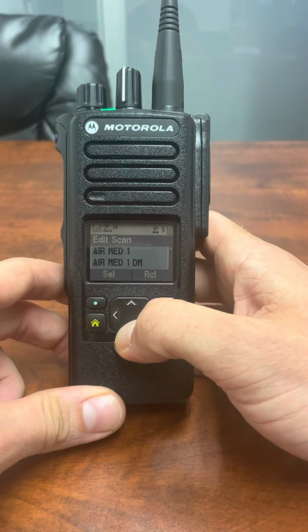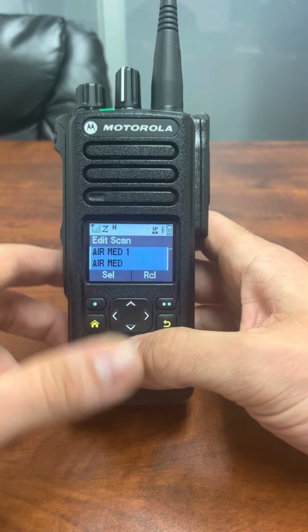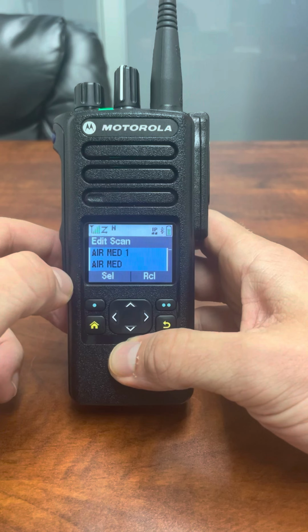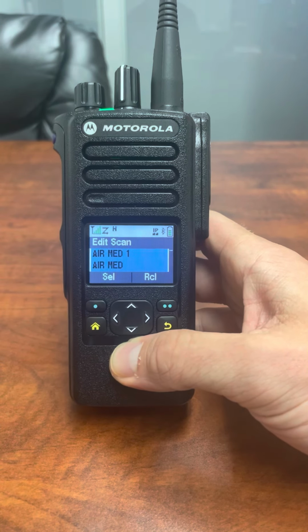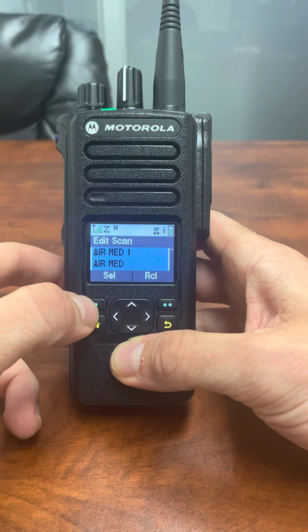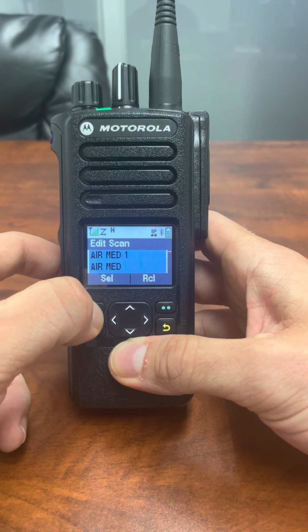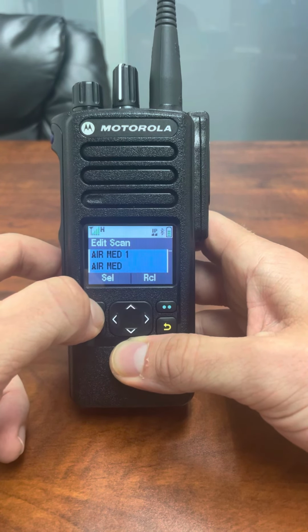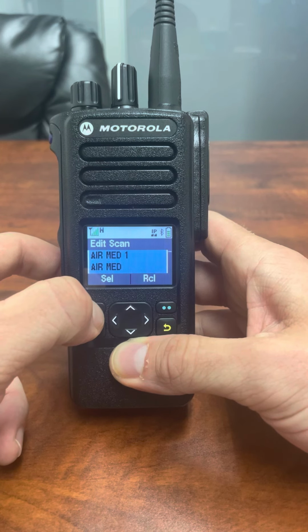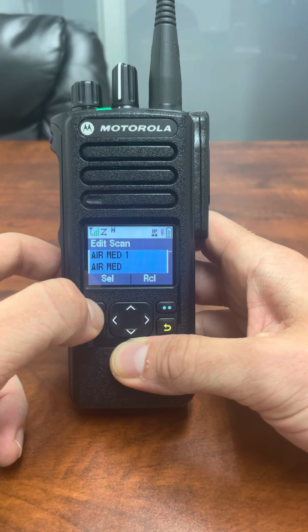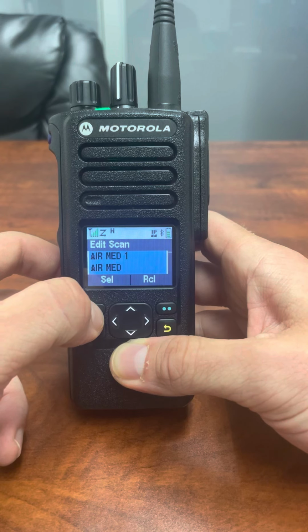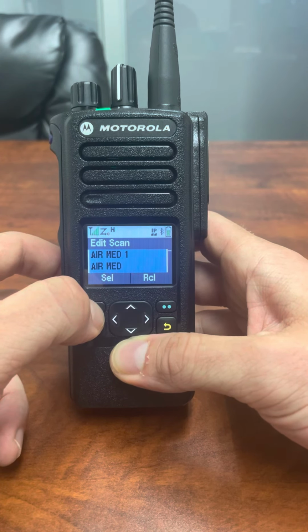So as I scroll down to the next channel here, AirMed, I have the Z symbol, so I will hear any traffic across the AirMed channel. If we wanted to get rid of that, you just simply hit this until the Z symbol goes away. If I do want to hear it, then I go to the Z, and if I want to prioritize that channel, then I put the dot on it.